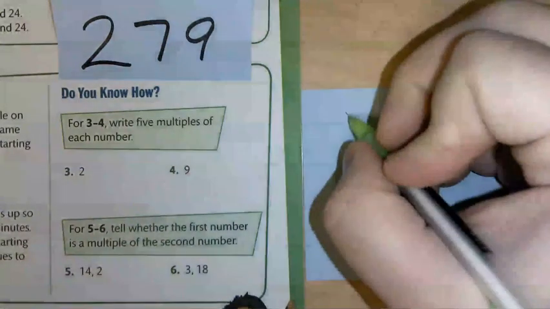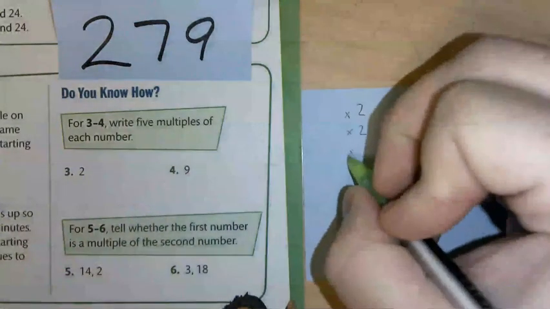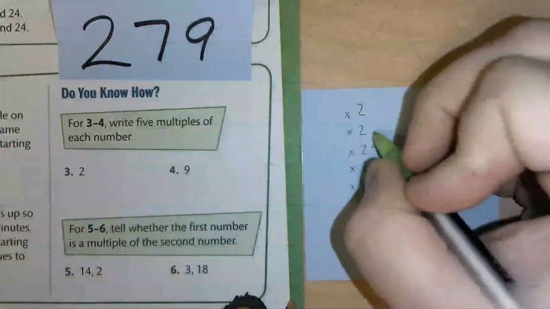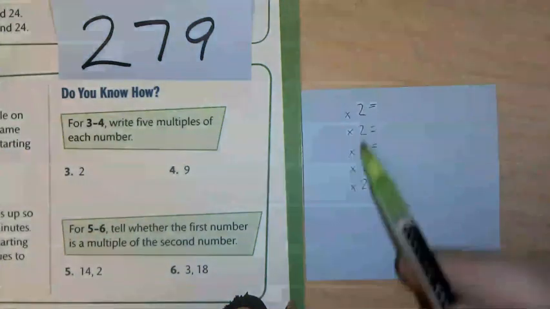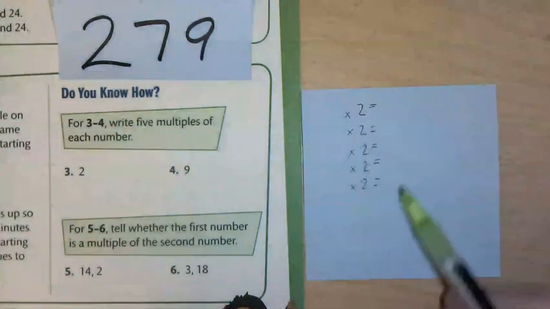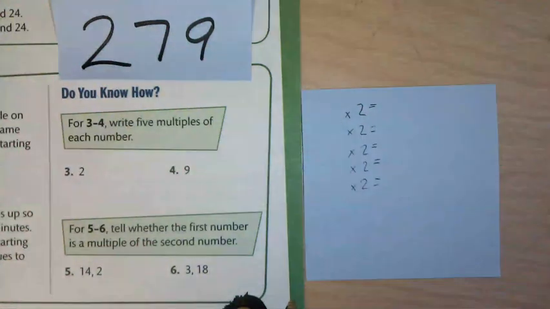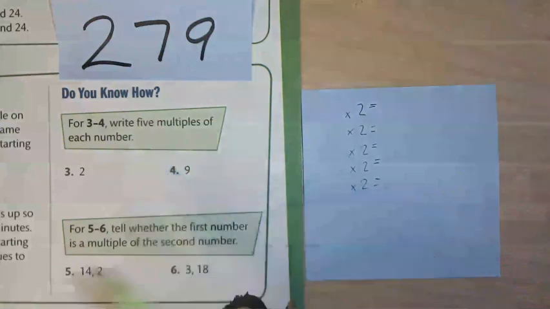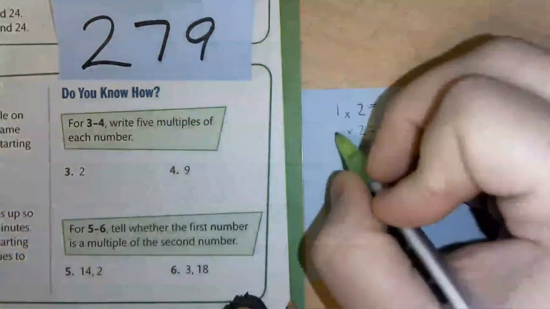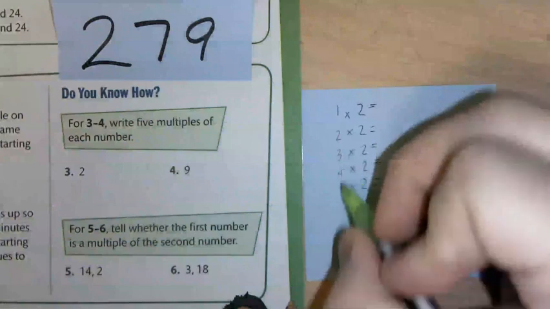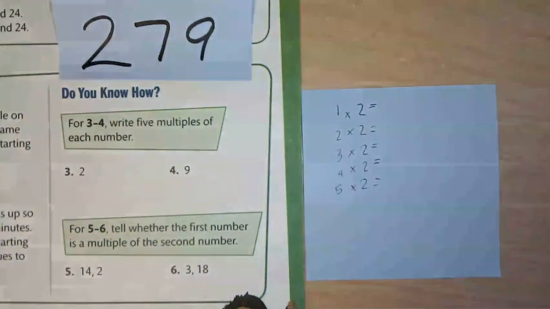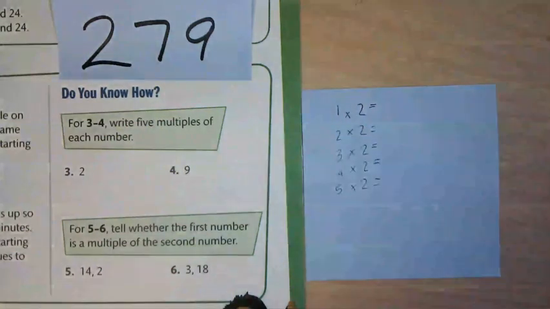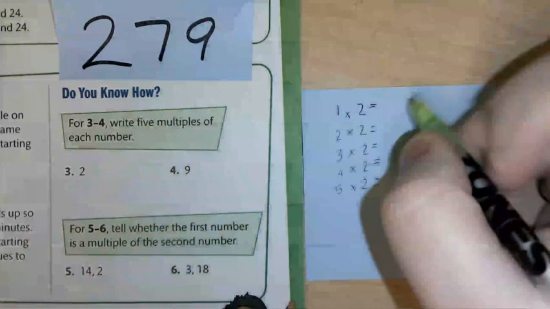That means I'm going to times something by 2, and these are all going to be different, right? Because this is my factor that's staying the same, and over here will be my multiples. I like to start with the easiest numbers first. If they don't give me specific multiples I'm looking for, I'm just going to go with the lowest. So 1, 2, 3, 4, and 5. The reason I do that is because when I multiply these by 2, these are the easiest numbers that I quickly know.